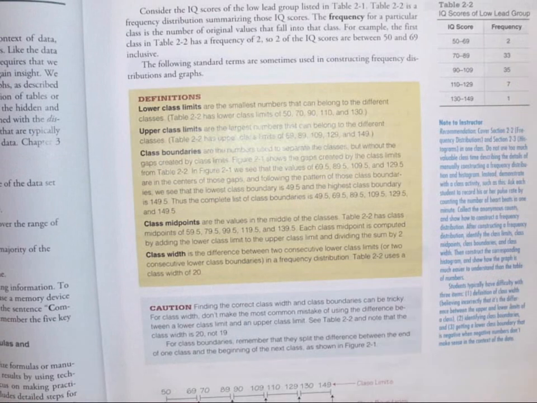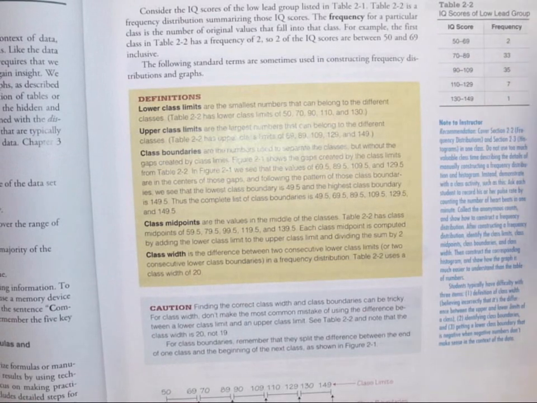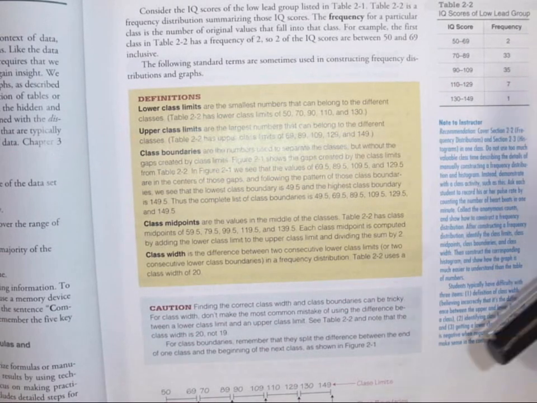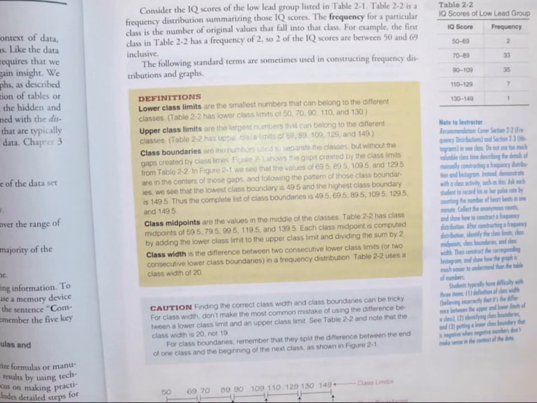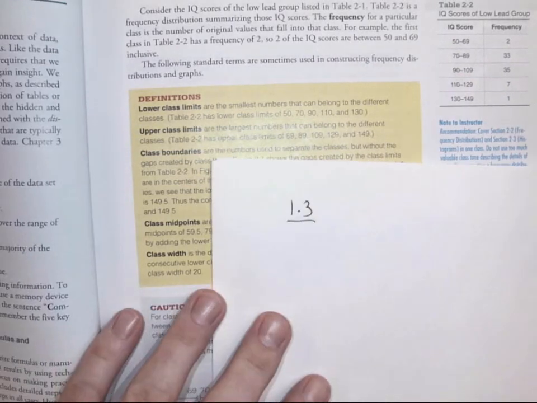The class boundaries are actually the real numbers that separate these classes. Now, we know that we're only getting integer values, so what's the separation between the 70 and the 69? To find the class boundaries, you average those.